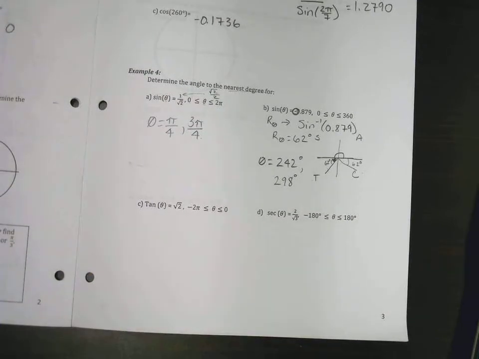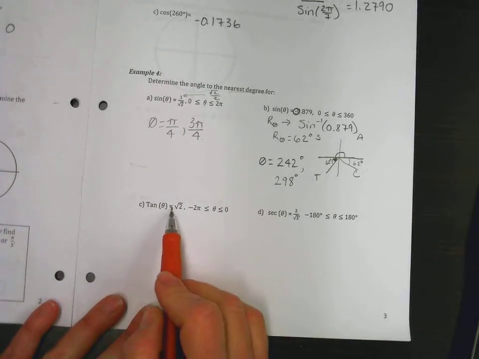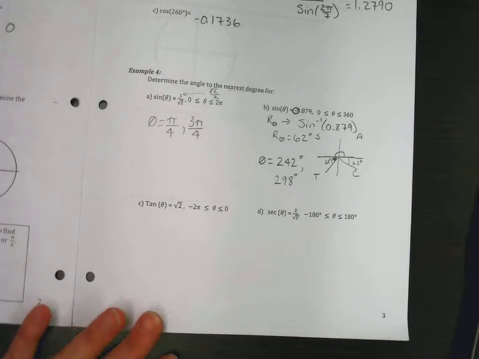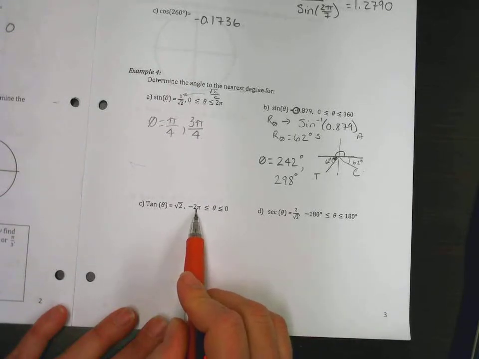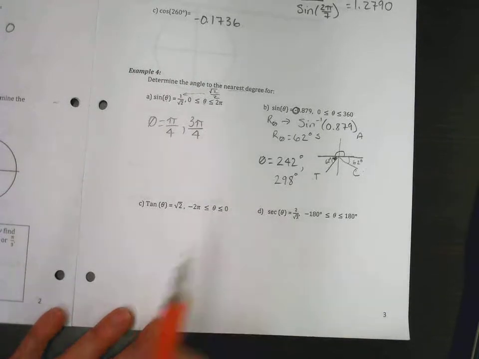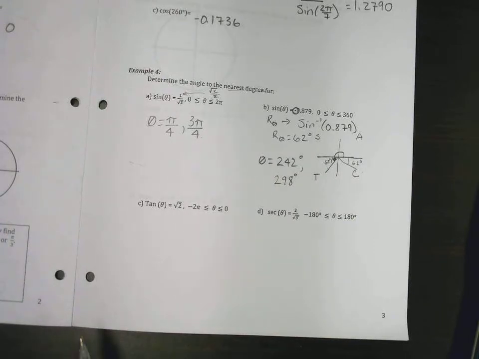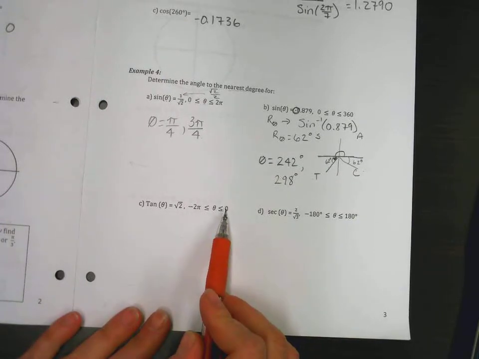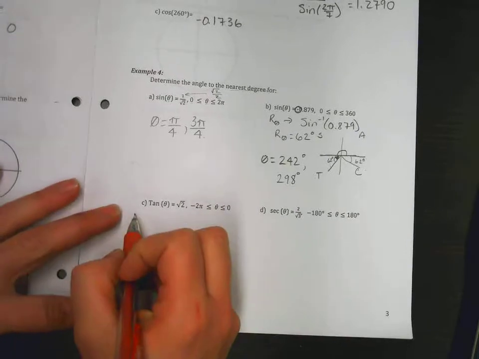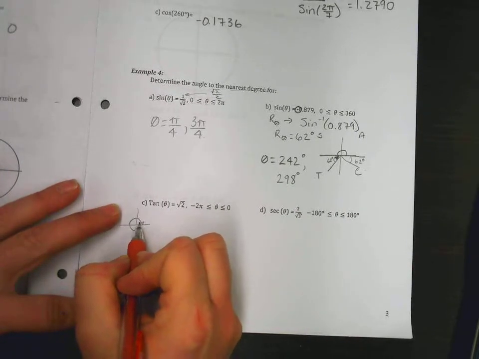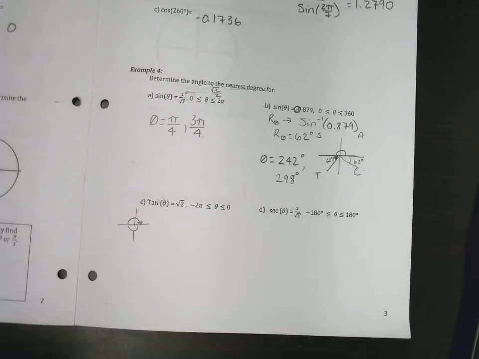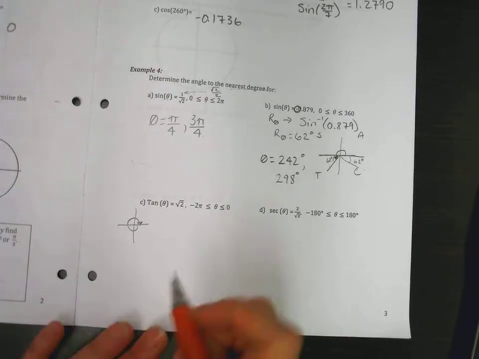Okay, next question. A little trickier. Tangent of theta is equal to root 2 from negative 2 pi to 0 now. So now I want to work from negative 2 pi to 0. So now I'm rotating from here to here. So all my answers should technically be negative.